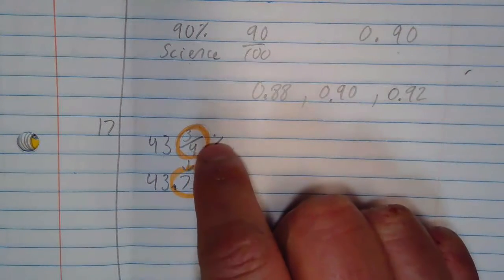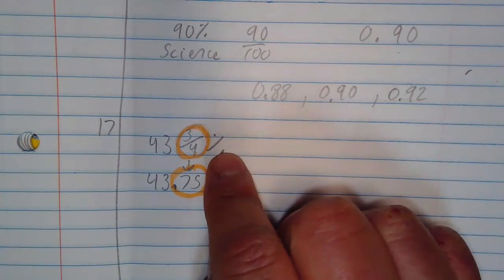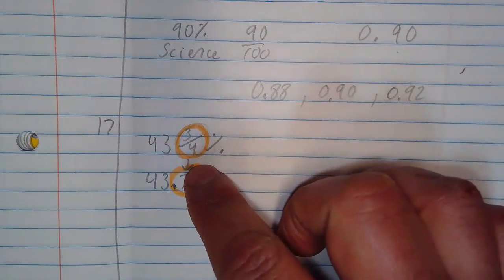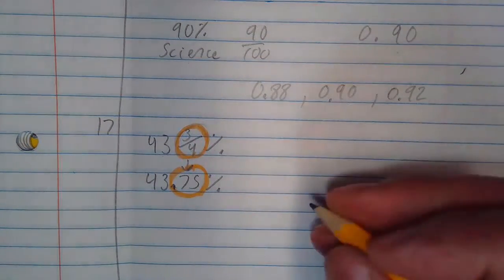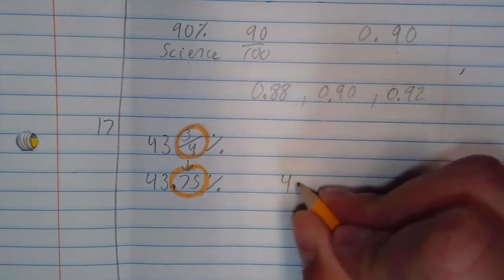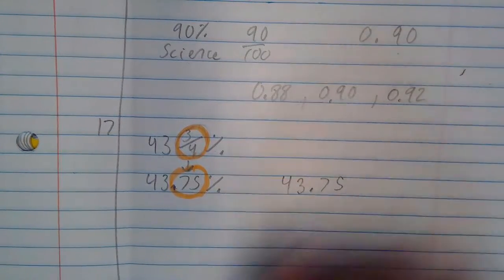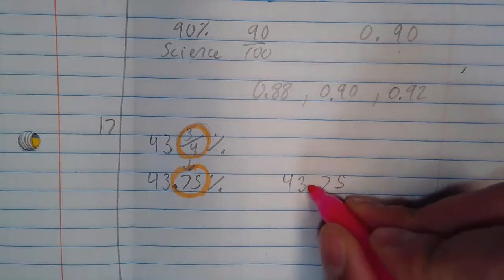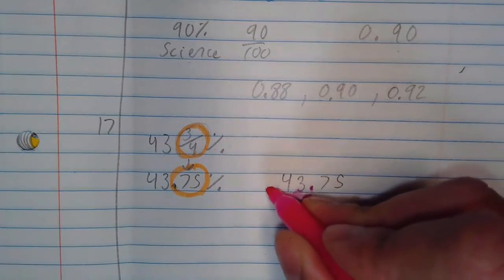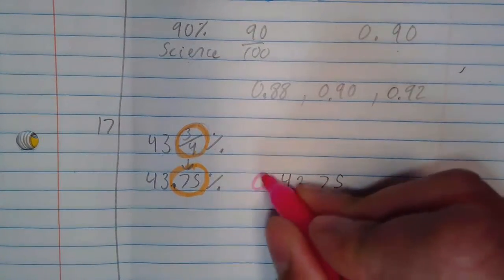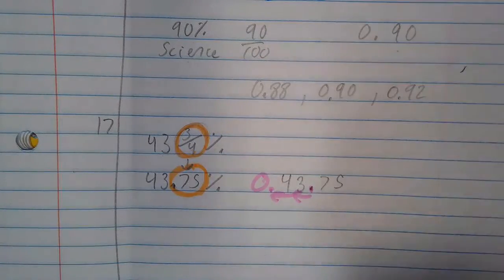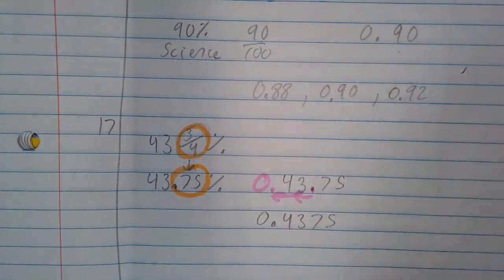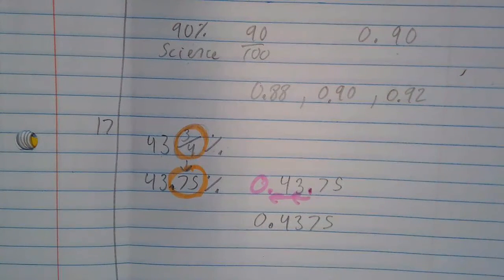So, I don't know if you want to write that down on your own, right? Change the fraction to a decimal number. And then from there, this should be easy now. 43.75. I'm going to take away the percent. I'm going to move this little decimal point to the left 2 spaces. Add a 0. So now I have 0.4375. And that's it. You're done.